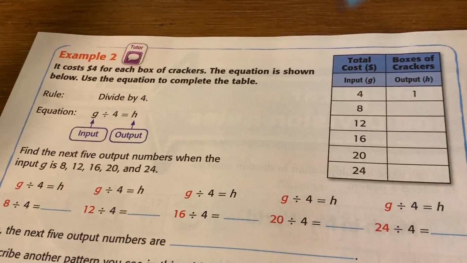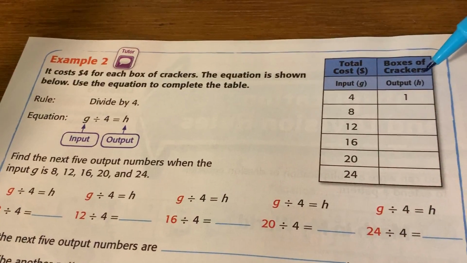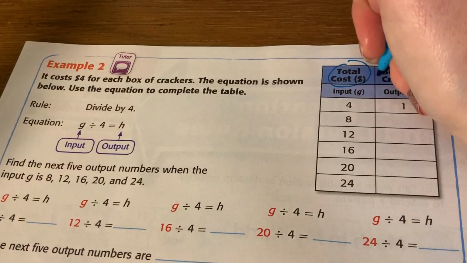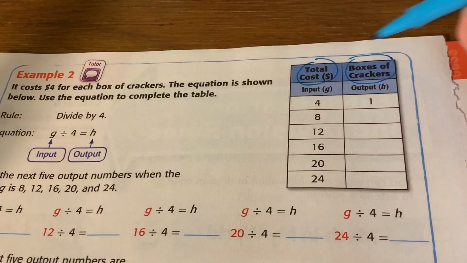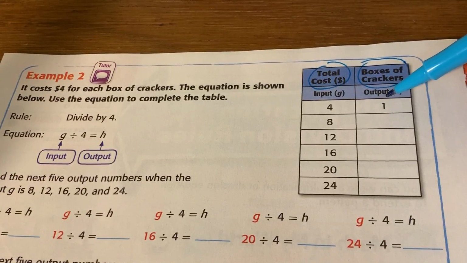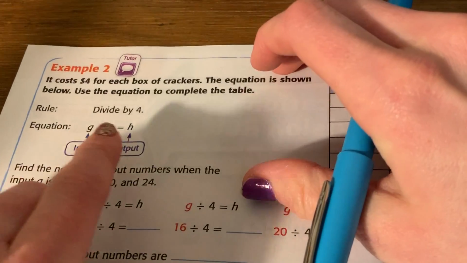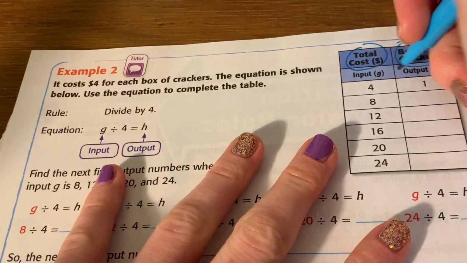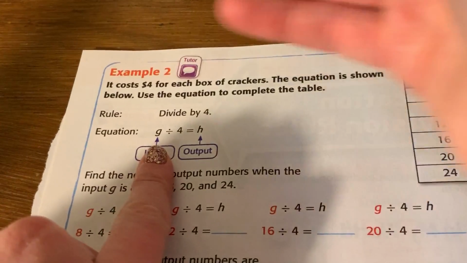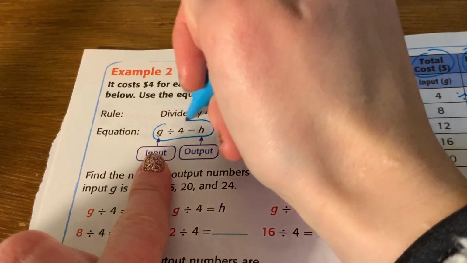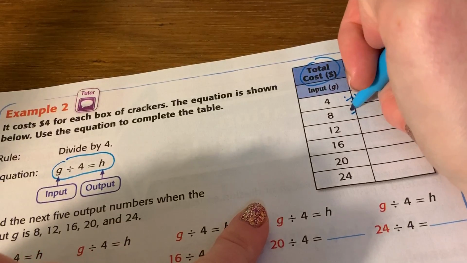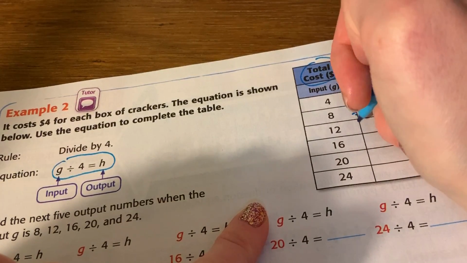So I'm going from the total cost to the amount of boxes of crackers. So this is where paying attention here is really important. I'm taking my total cost and I'm trying to find out how many boxes of crackers I bought. Well, they told us here that our rule was to divide by 4. 4 divided by 4 gives us 1. So they're saying here that our rule is G divided by 4 gives me H. So 8 divided by 4 gives me 2.